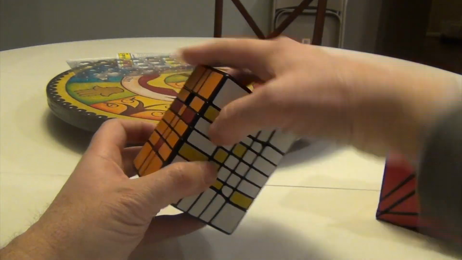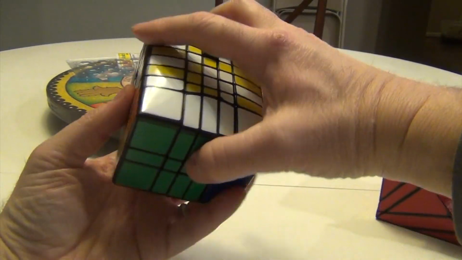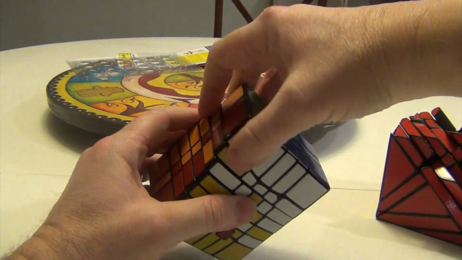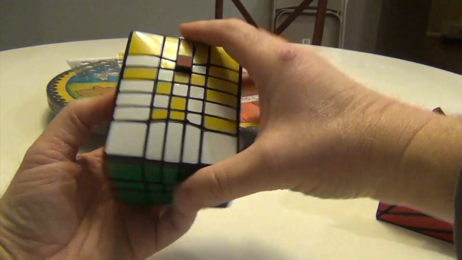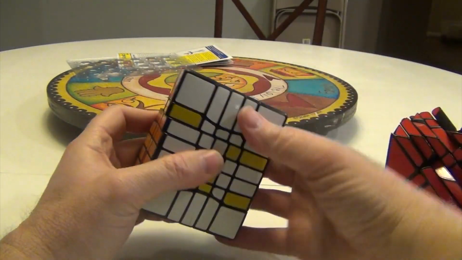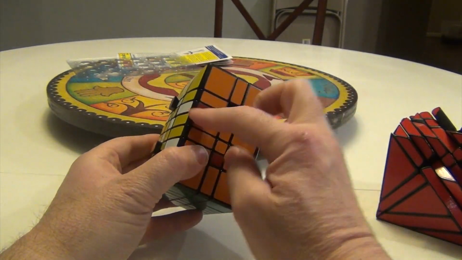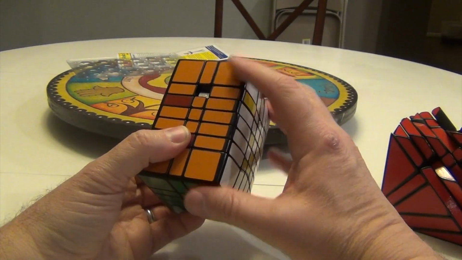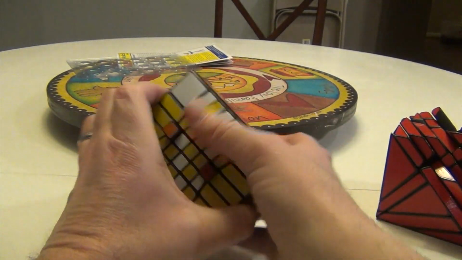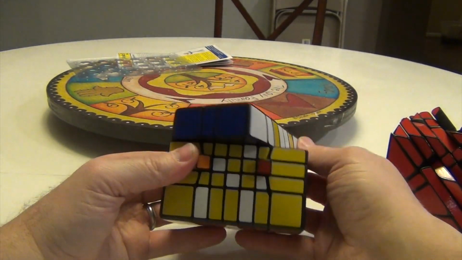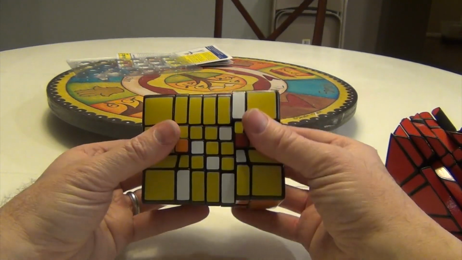These two can be flopped to here. 2U, 2R, 2F, 2U, 2U, 2F, 2R, 2U. Okay, so this is all in, and this is all in. Two are not, so this is the floppy parity. So we know what we have to do to get that in.